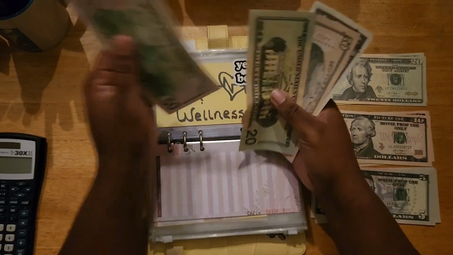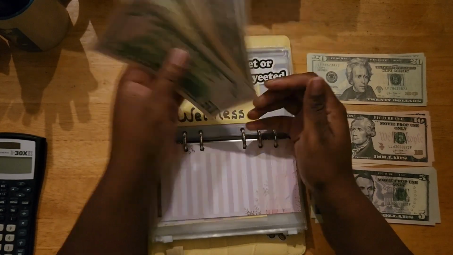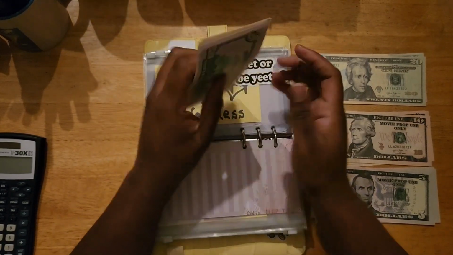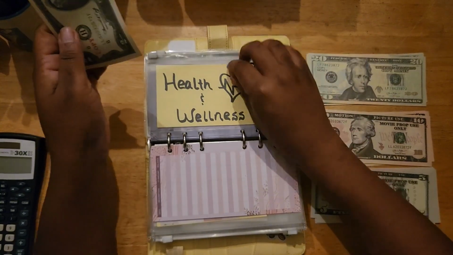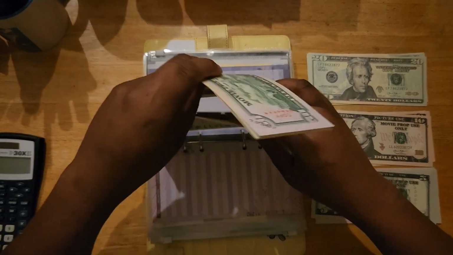Anyway, did I already add the $15 into here? Okay, so now it's 50, 70, 80, 82. That was terrible. Anyway, $82 in health and wellness.